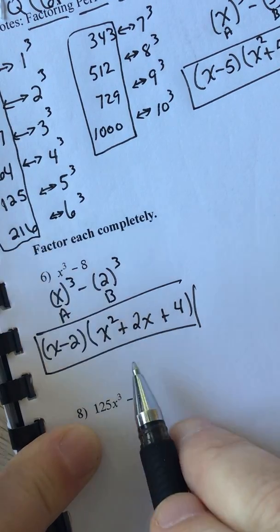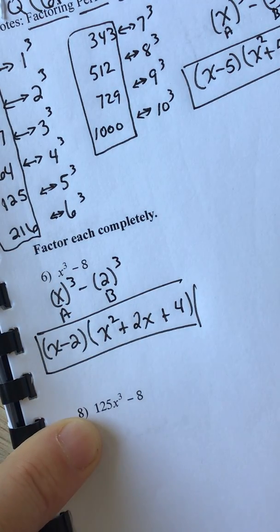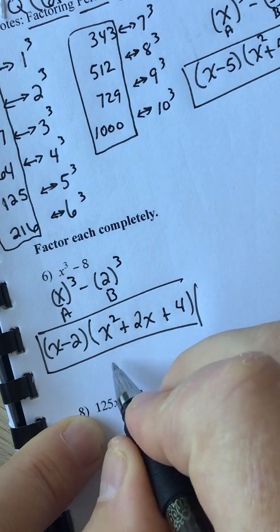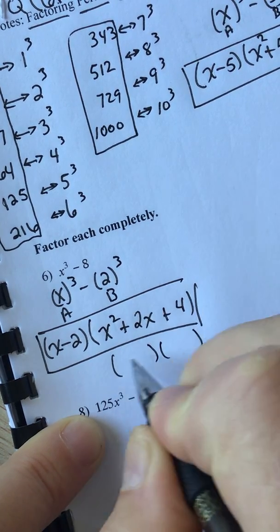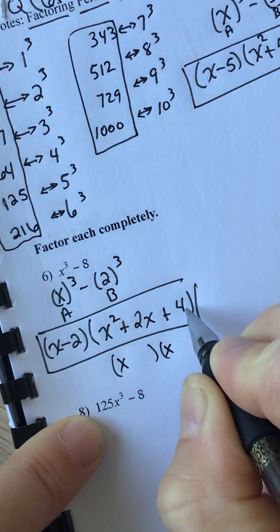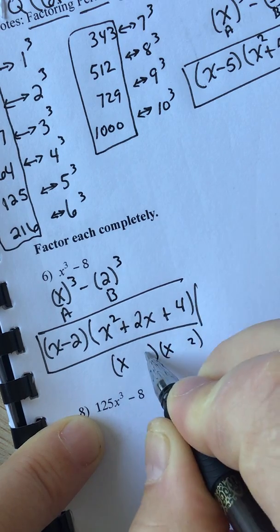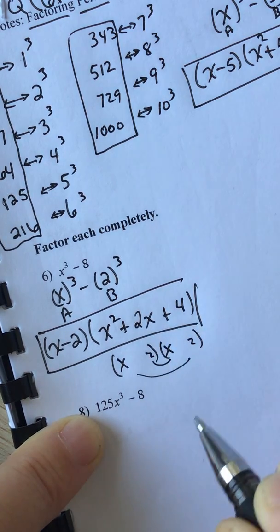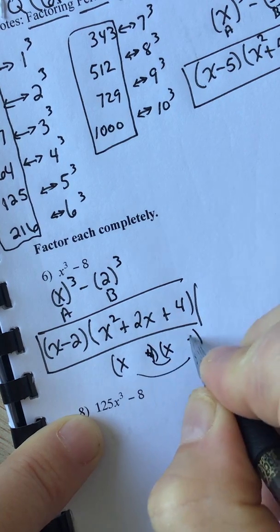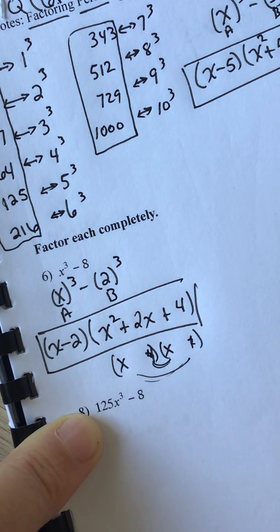Now this second piece down here almost never factors further. We might try to check it as FOIL, x times x, but the only thing that could make a 4 is a 2 times 2, but see the inner outers don't add up to 2. Or we could try 4 and 1, but the inner outers don't add up to 2 again. So that second bigger piece does not factor any further.